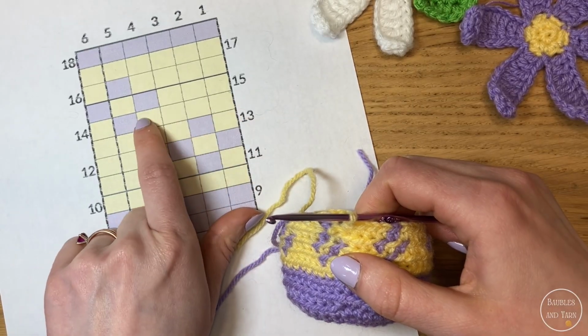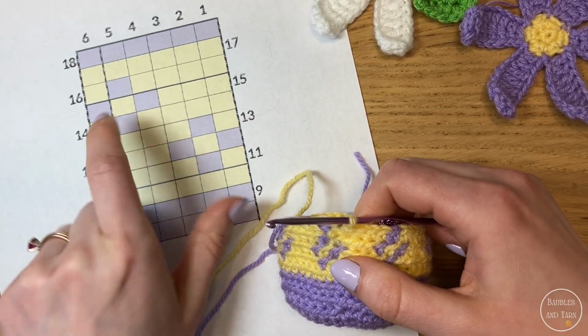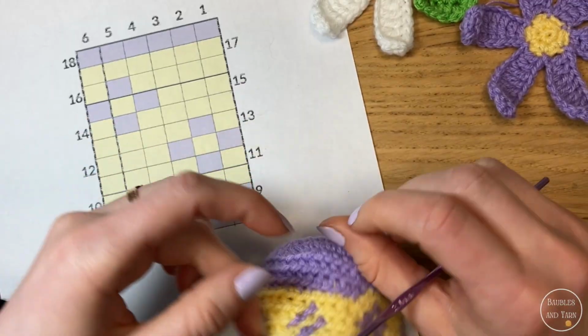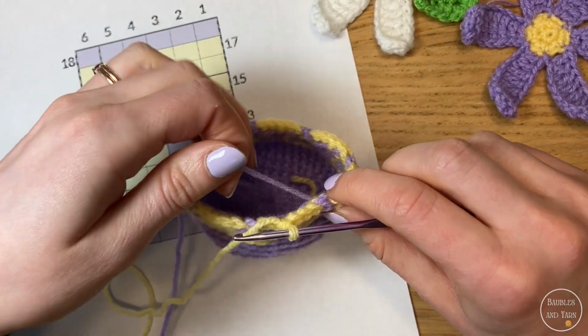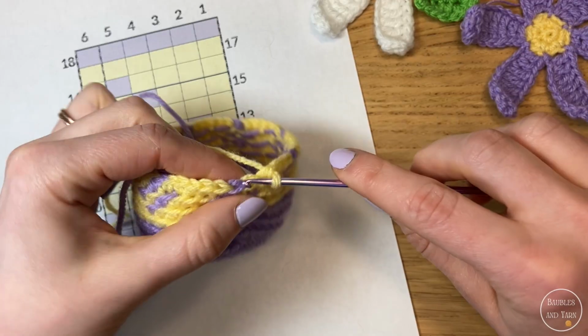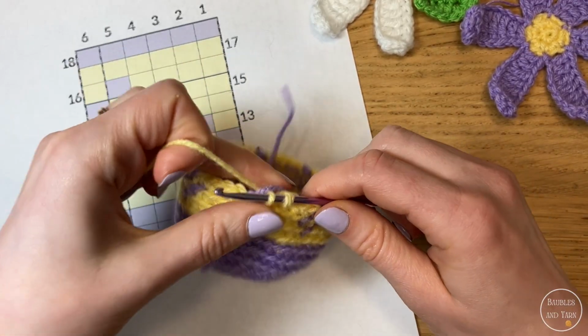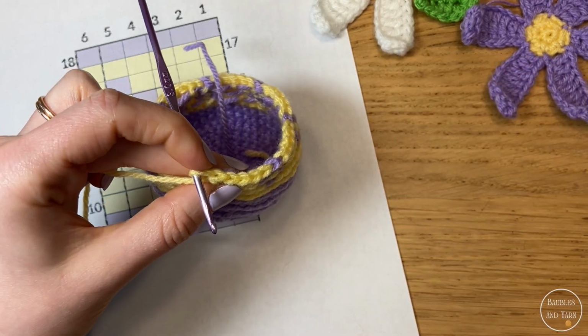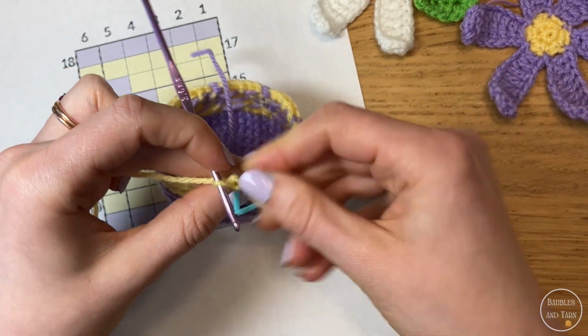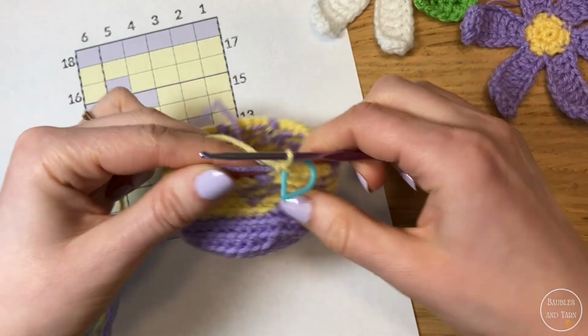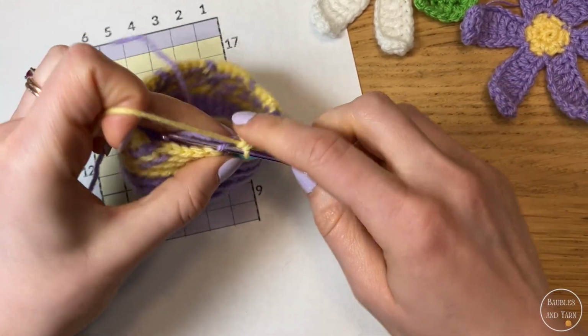So this is basically how to read a crochet chart. As I said, just to recap, you can have either the whole chart for your whole project or a pattern that's repeated around. Just follow what your pattern says. The most important thing to know is that each square represents 1 stitch. Just follow the color.